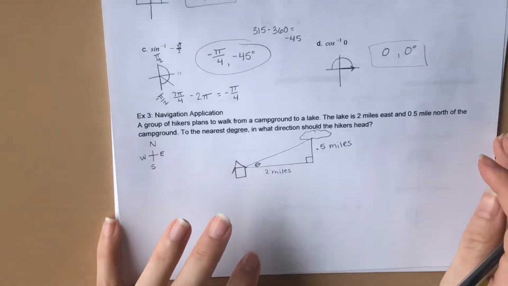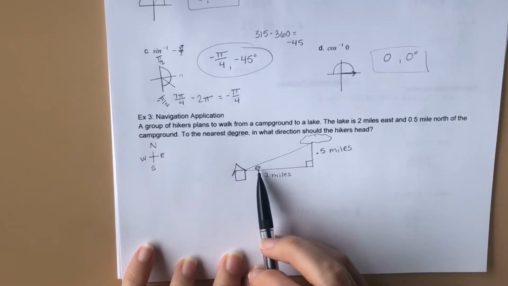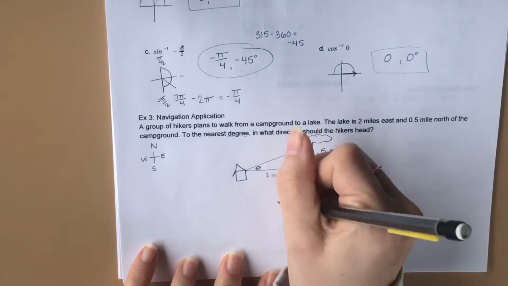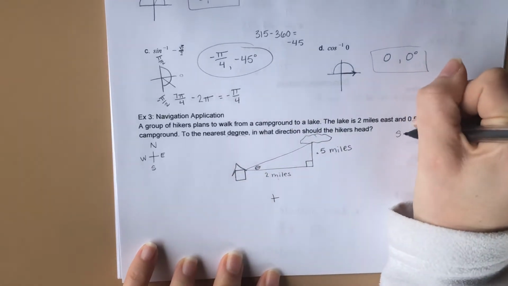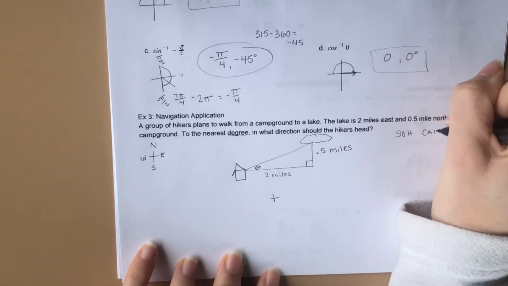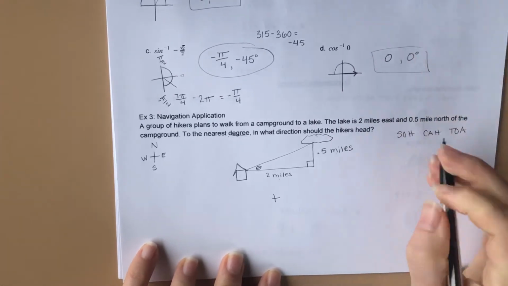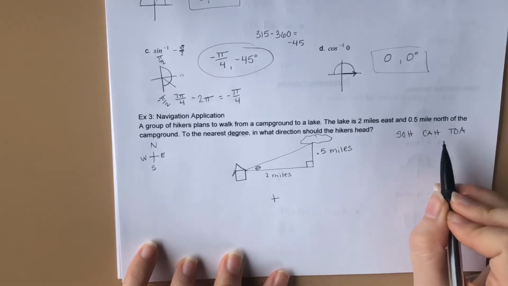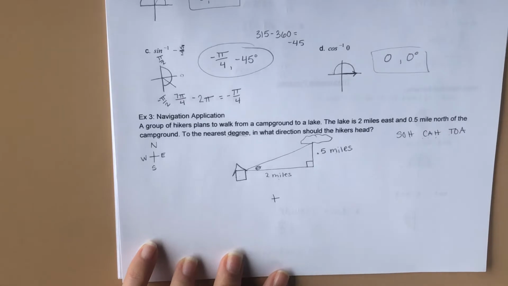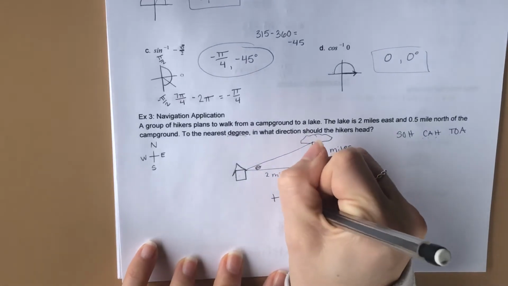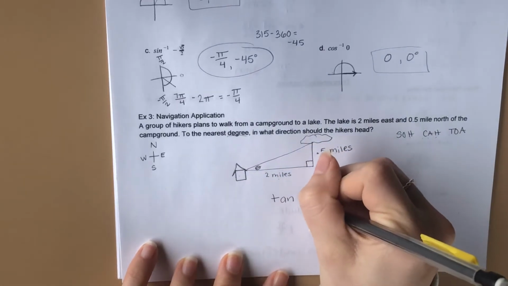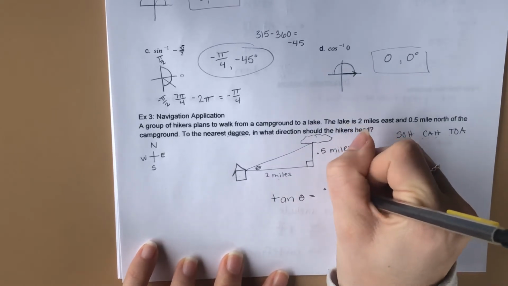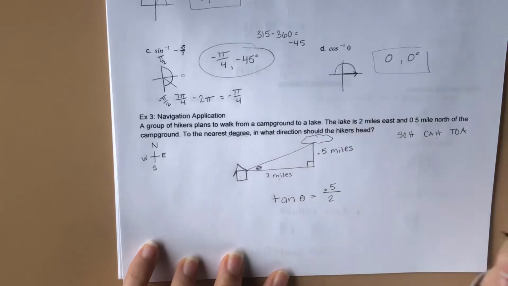If you look at my theta, I know I have the opposite and I have the adjacent. So we're going to be using tangent. Just a reminder, SOHCAHTOA: sine is opposite over hypotenuse, cosine is adjacent over hypotenuse, and tangent is opposite over adjacent. So I have tangent. I don't know the angle measurement, so we're just going to have theta equaling opposite, so 0.5 over adjacent, so 2.